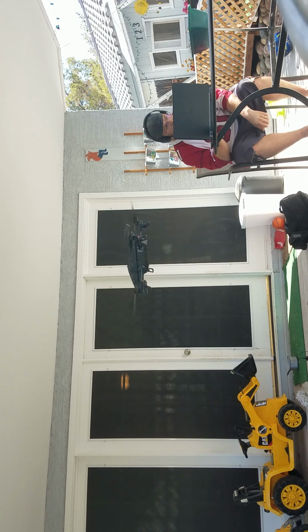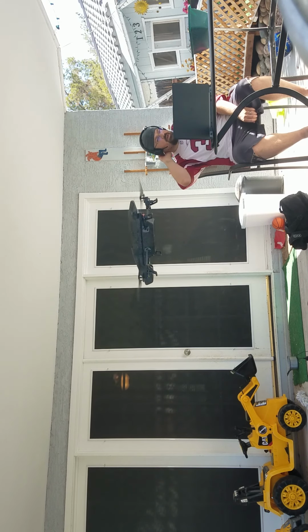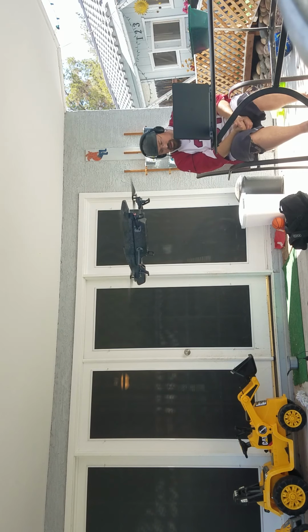So we go ahead and do that in Visual Studio. This will be our demo, Guardian Drone 8.